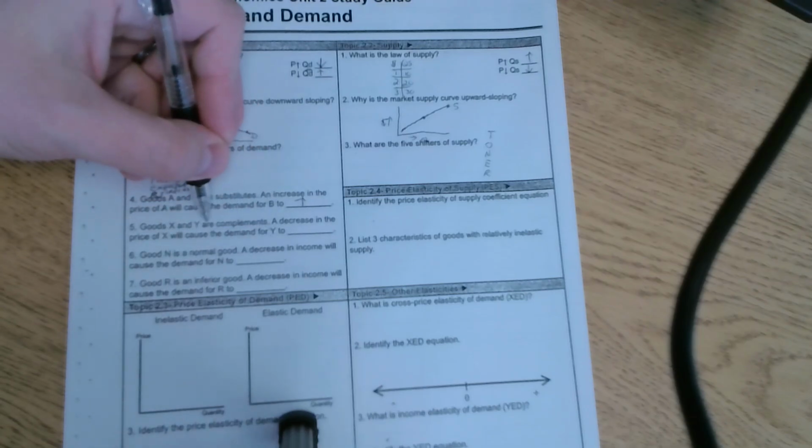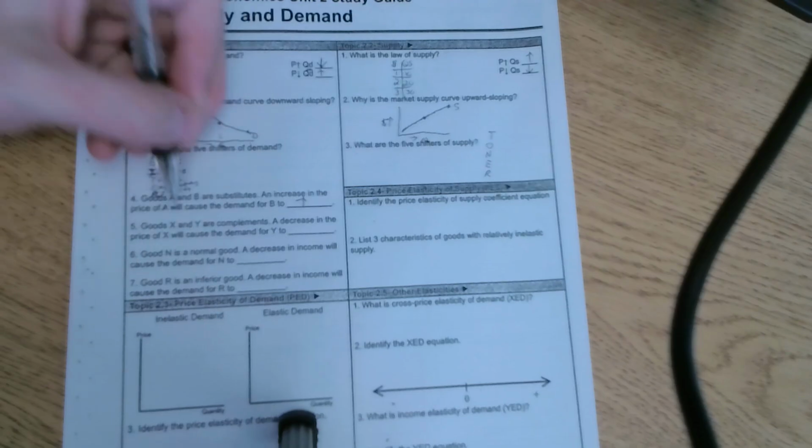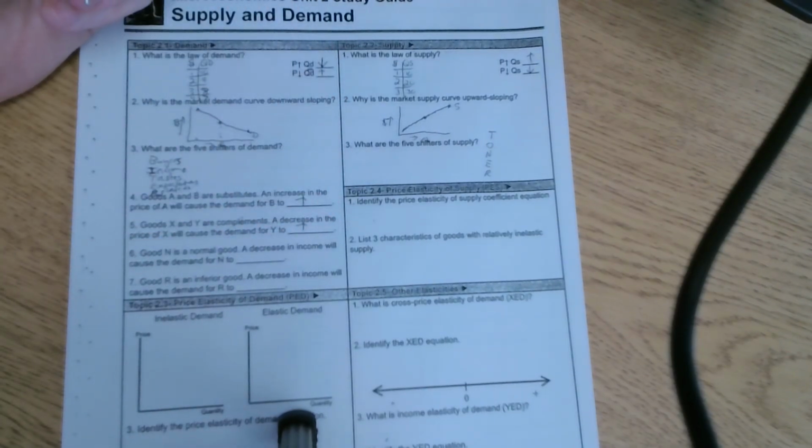If X is getting cheaper, more people are going to buy X. And if they're complementary goods, that means more people are going to buy Y as well.